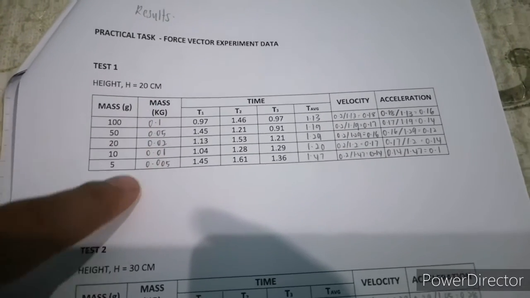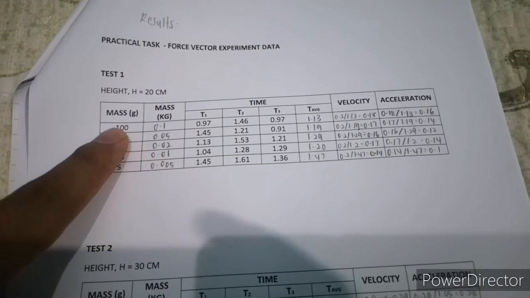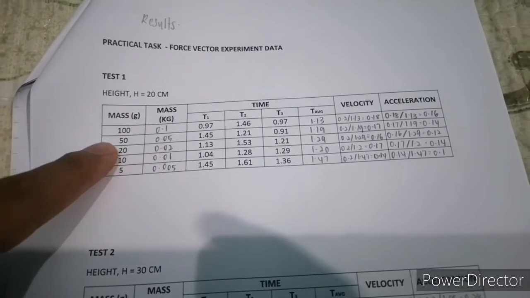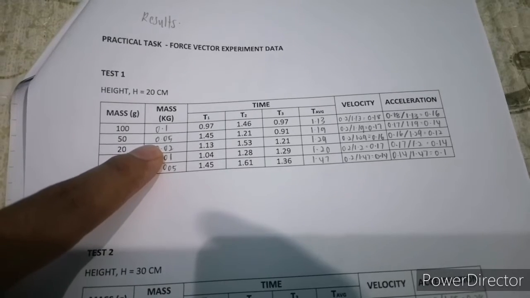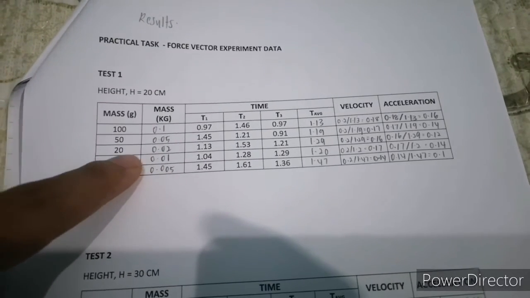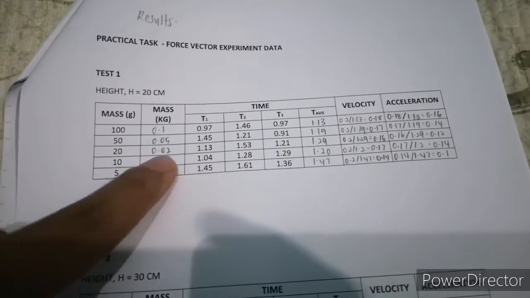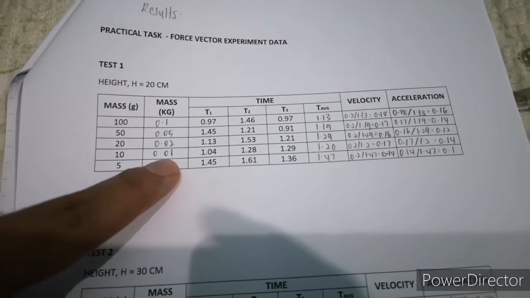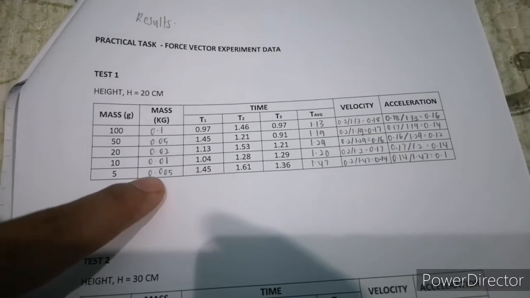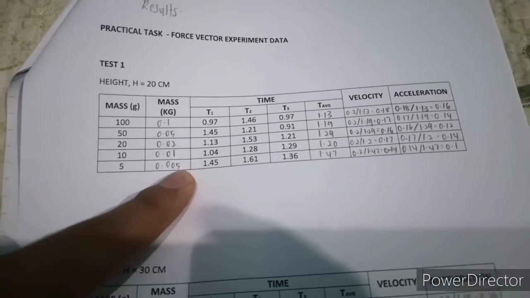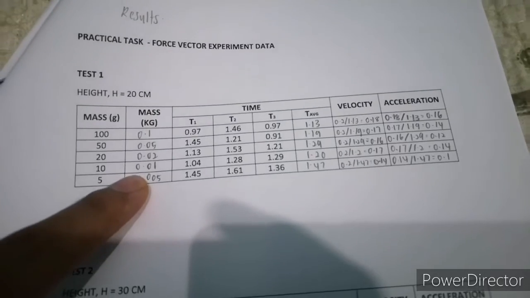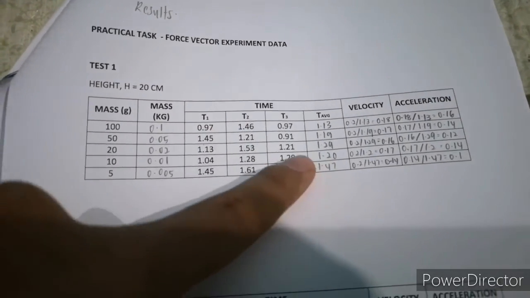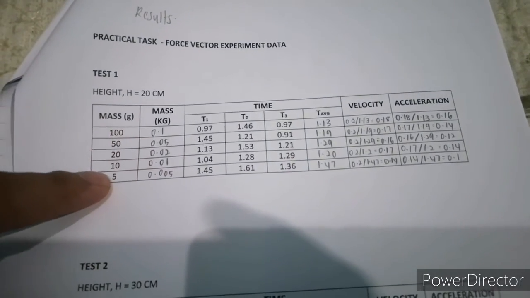So we got 100 grams equal to 0.1 kilogram, 50 grams equal to 0.05 kilogram, 20 grams equal to 0.02 kilogram, 10 grams equal to 0.01 kilogram, 5 grams equal to 0.005 kilogram. And the times were given: time 1, time 2, time 3 for each mass.